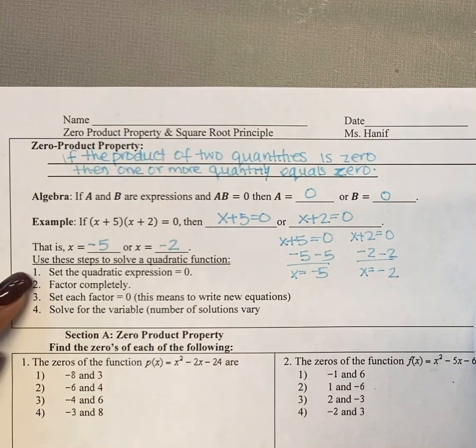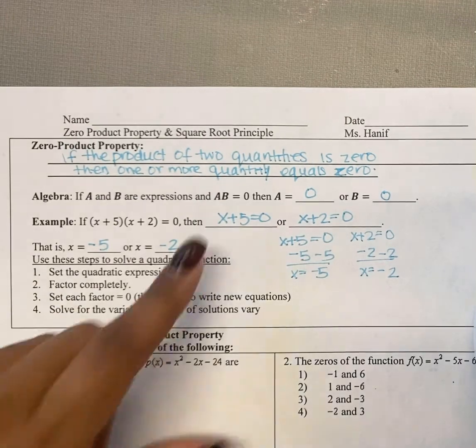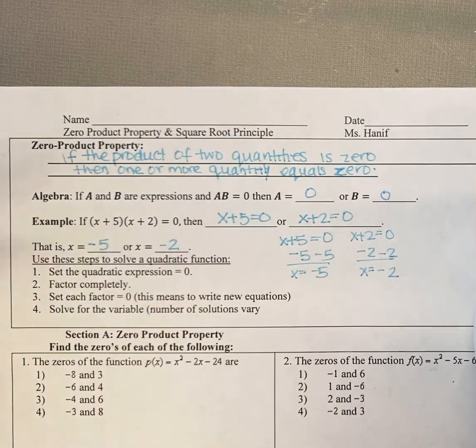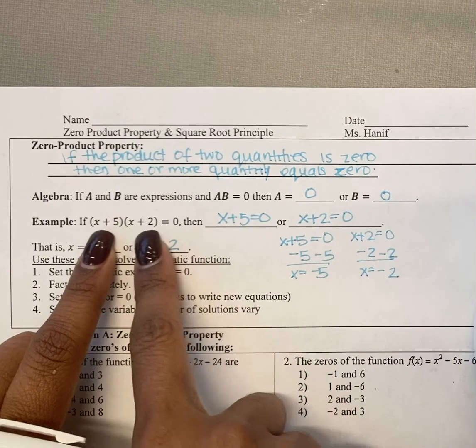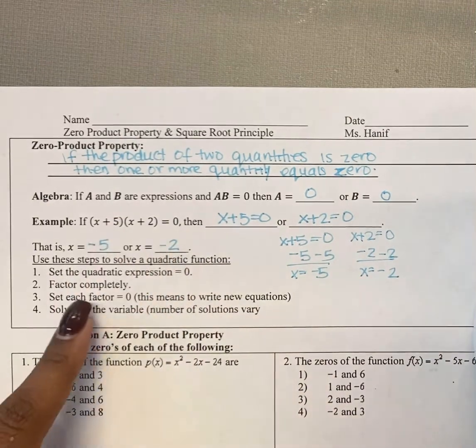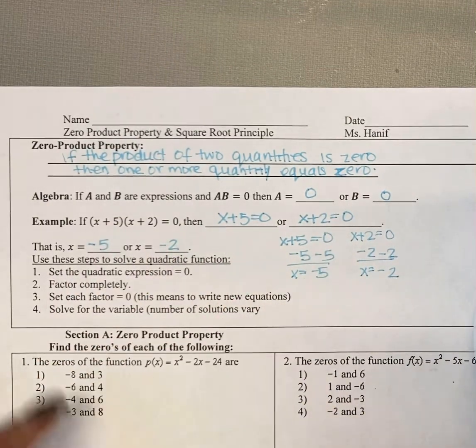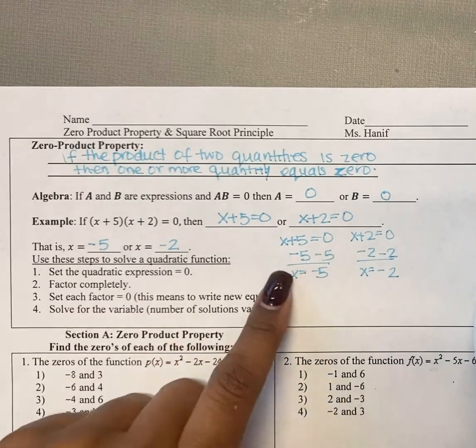Okay, so the steps are here. You're going to set your expression equal to 0. So no matter what it is, you'll set the initial expression equal to 0. You will factor that expression. You will set each factor, which means each set of parentheses, equal to 0, which we did here. And then you'll solve for the variable in both cases.